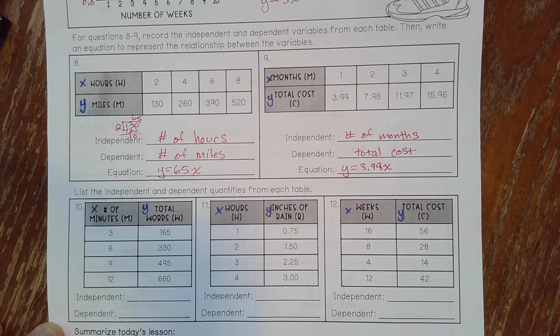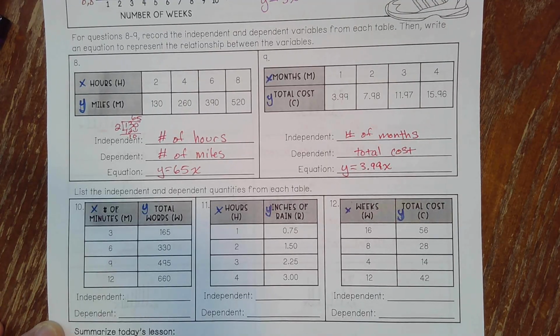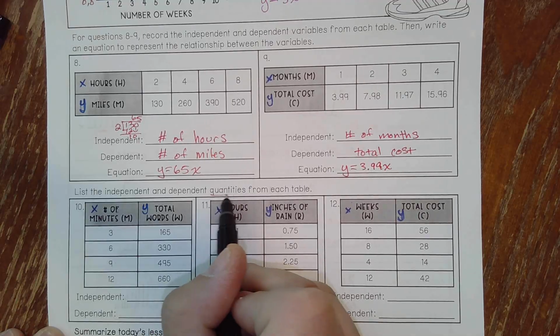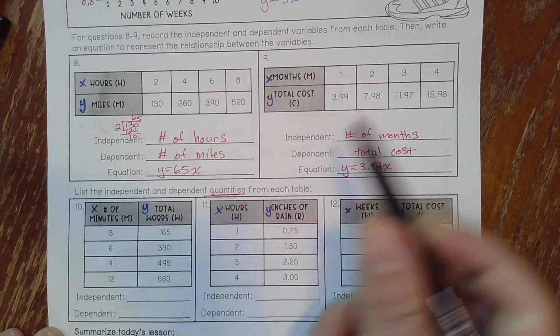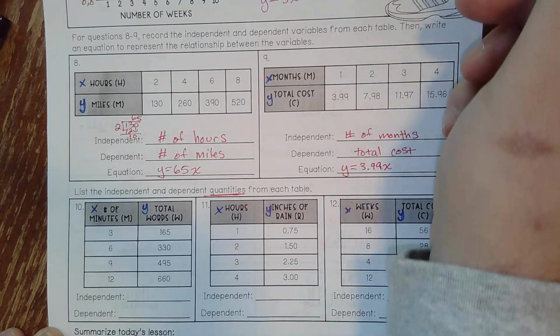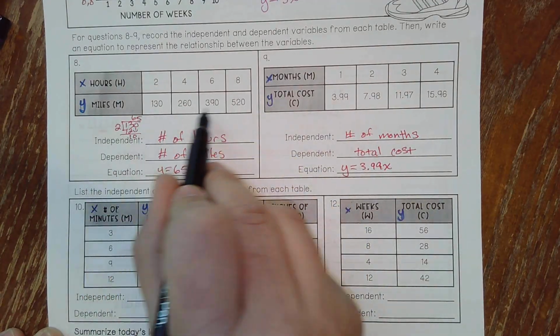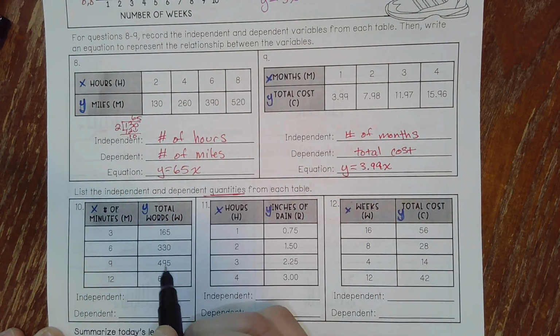And then when we look down to 10, 11, and 12, again, all we're doing is labeling here, really. Notice how they're saying quantities. That's very important. These are your quantities. Independent, associated with your x values, is very important.